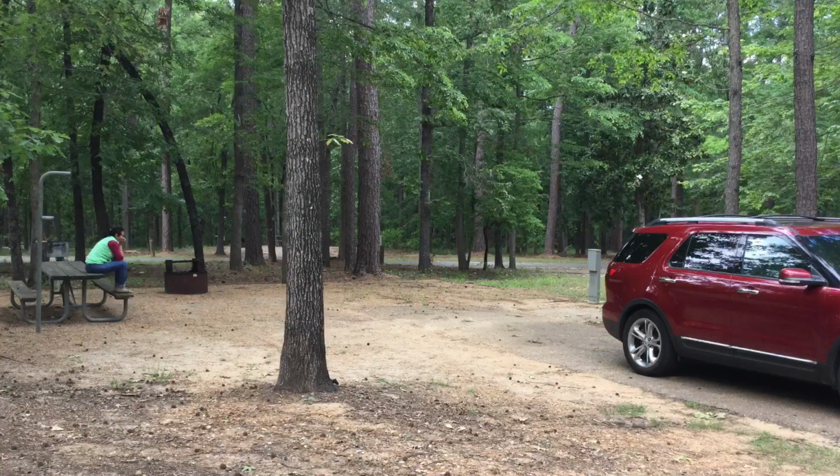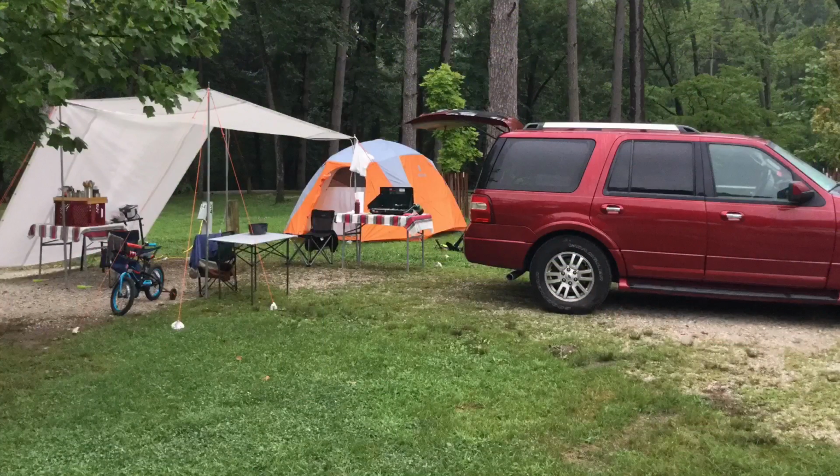To do this, you'll need to sit down for a few minutes and study the topography of your campsite. Look for high spots and low spots. You want to set your tent and your kitchen shelter up on the high spots and avoid the low spots that might collect water after a heavy rain.